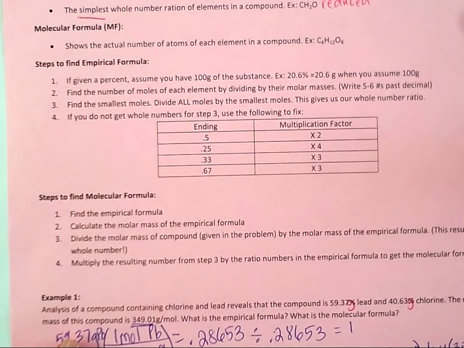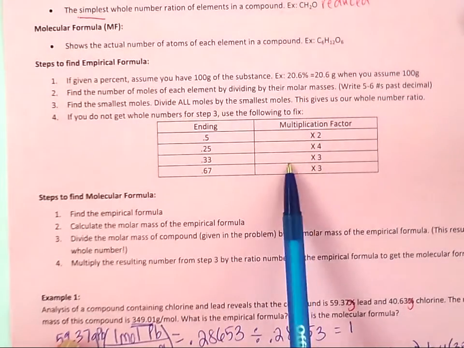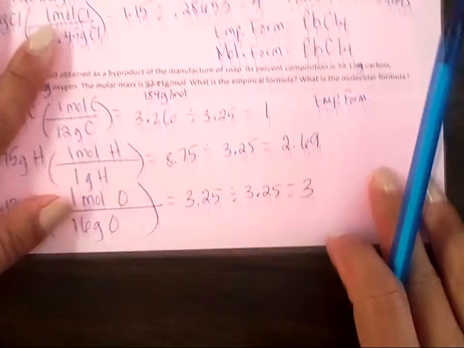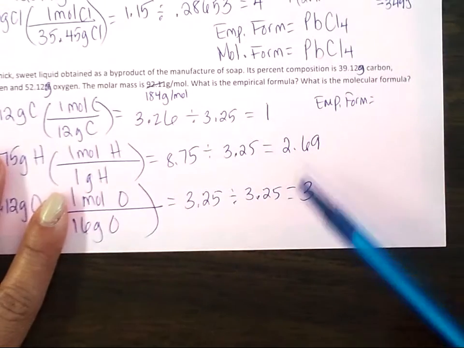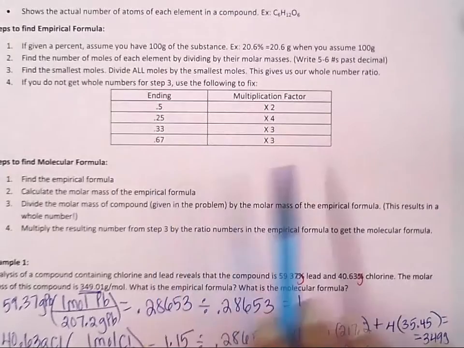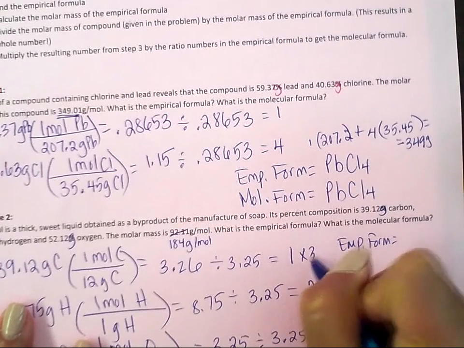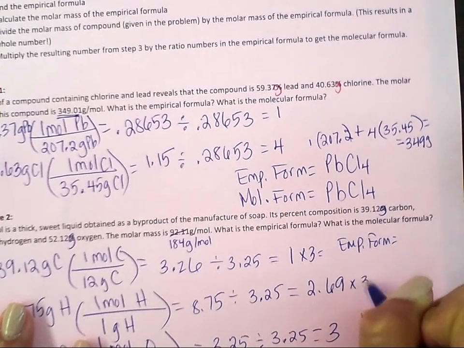Now, listen to me. You do have to memorize this little chart for the test, but it's really not that bad because you're just going to have to find the number that would spit out a whole number. Okay? So, if these were our answers, what this chart tells us is to multiply each and every one of them by 3, and you would get a whole number.